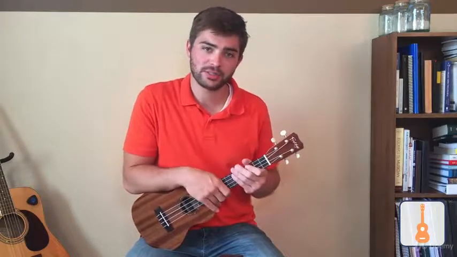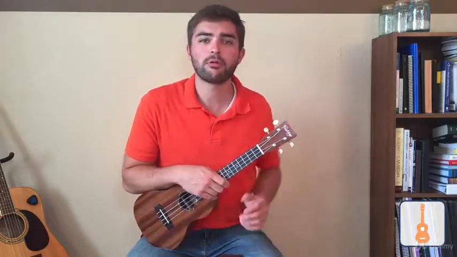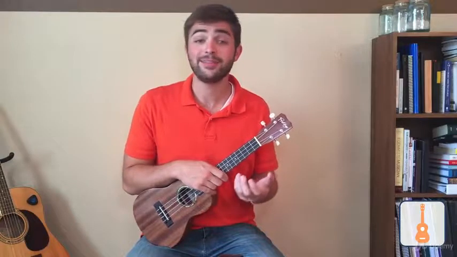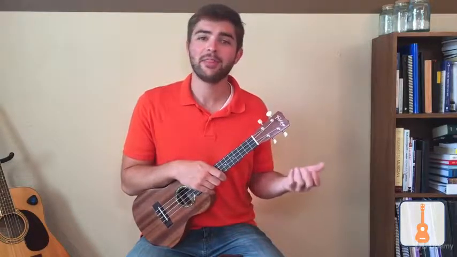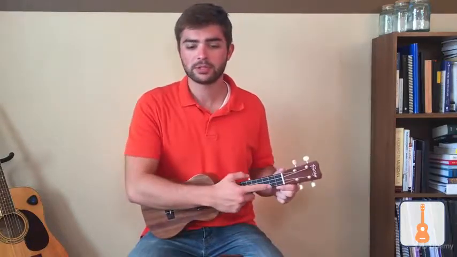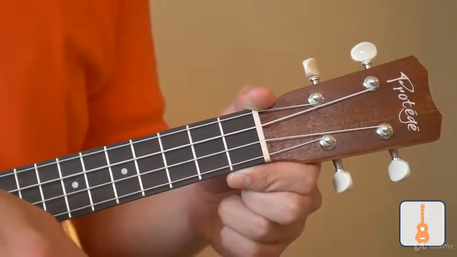Now let's talk about how we name our strings using letters. When we think about naming our strings using letters, we're referring to the letters of the notes in the scale that string sounds when it's in tune. So, for example, look at string number 1. String number 1, when I pluck it, should sound an A, the A note.